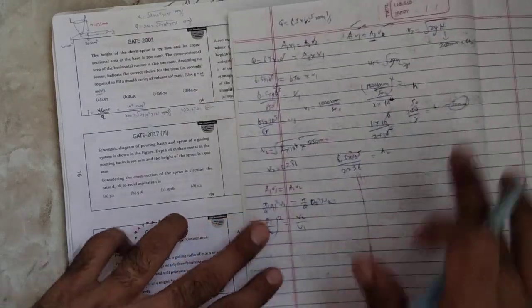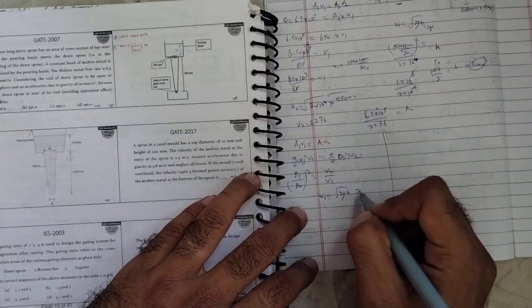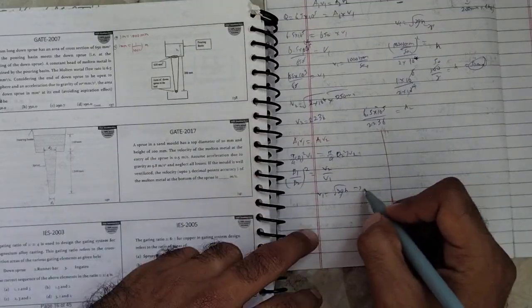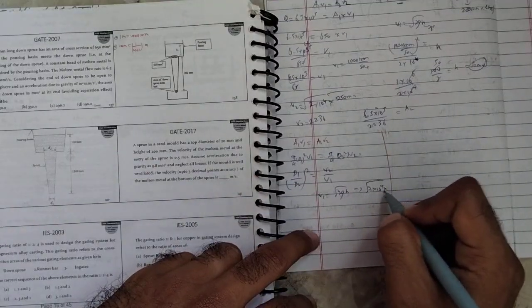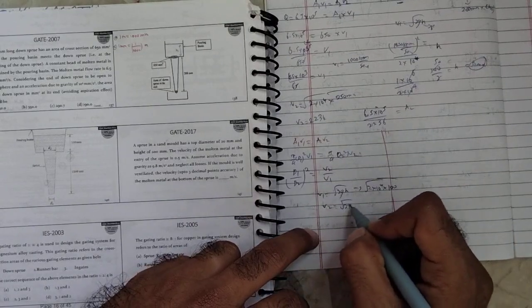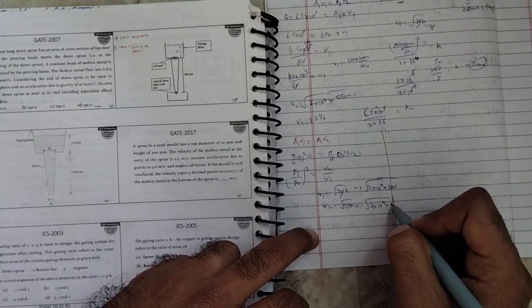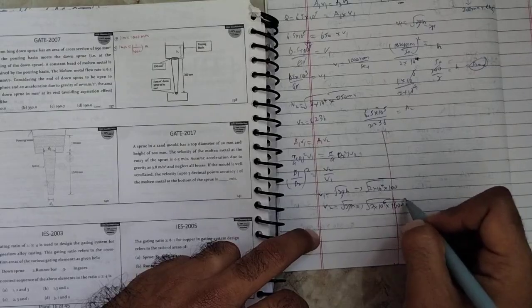For V1 we use root of 2gh, which is root of 2 into 10 power 4 into 100. Then V2 equals root of 2gh, which is root of 2 into 10 power 4 into 150 plus 100, that is 1600.